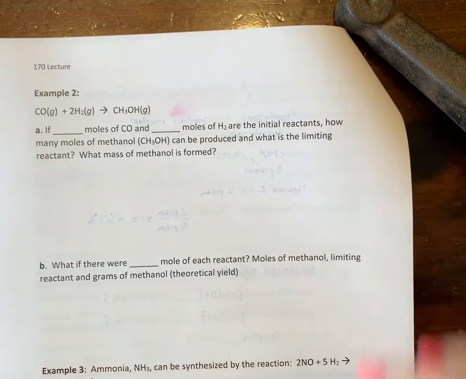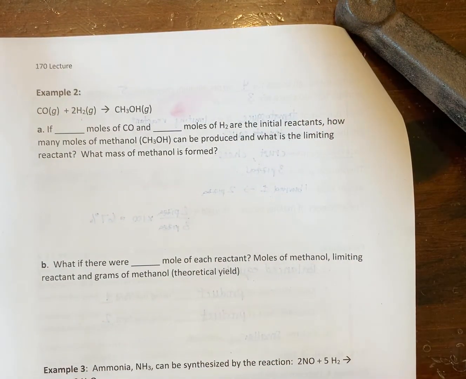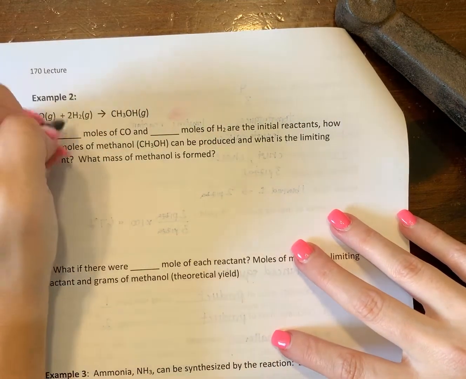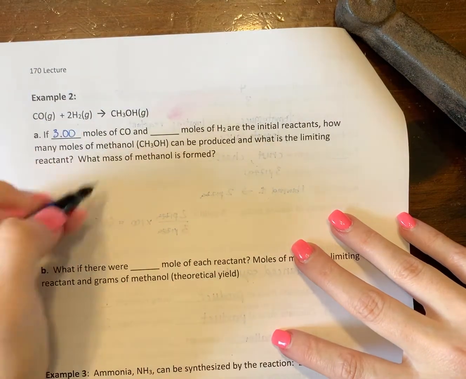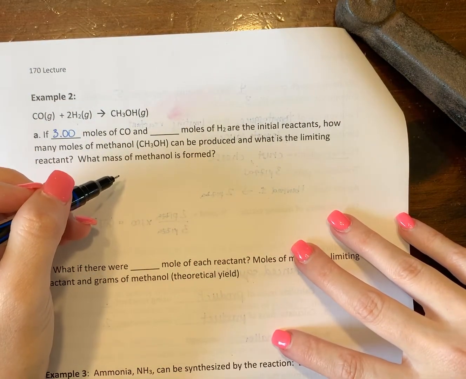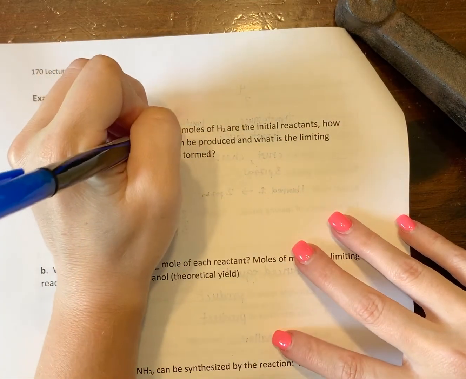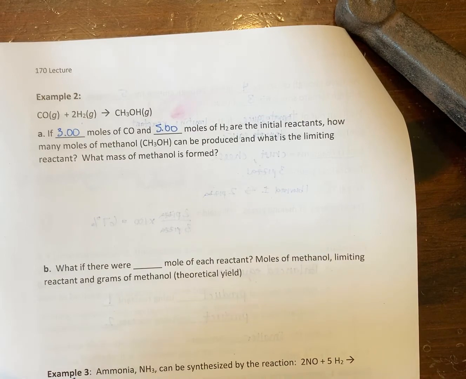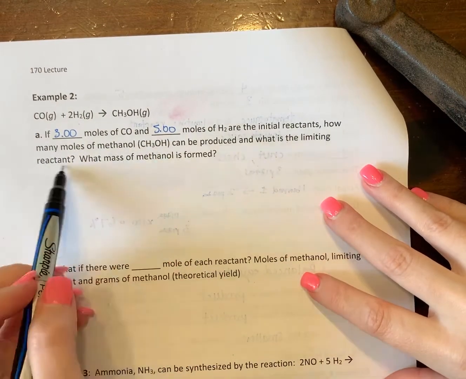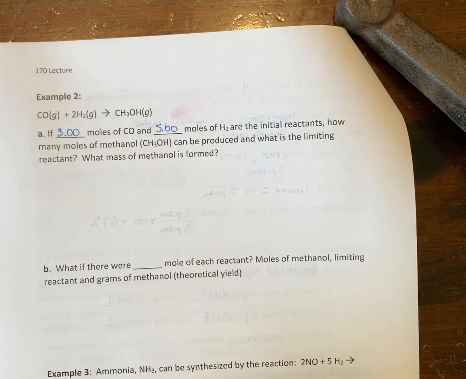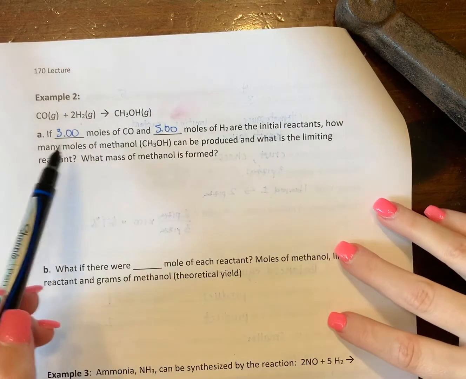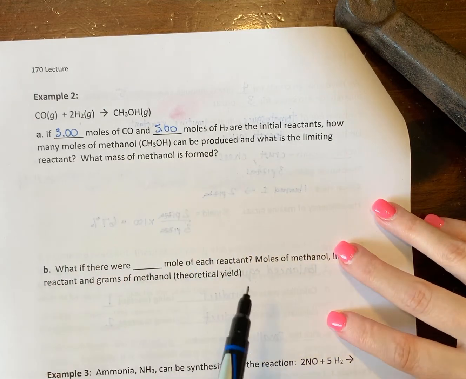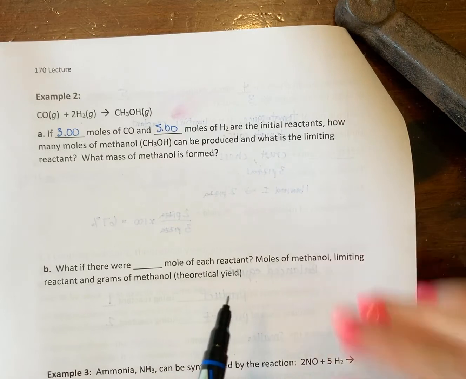Let's try another example. All right, this is a methanol synthesis. So here we're going to have 3.00 moles of carbon monoxide, and we're going to start with 5 moles of hydrogen initially. So look, we're getting 3 questions. How many moles of methanol can be produced? What's the limiting reactant? How much methanol is formed?